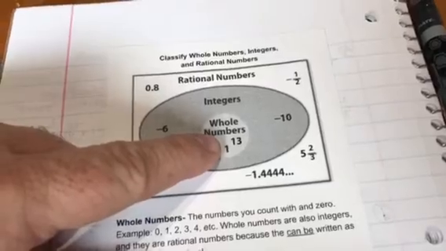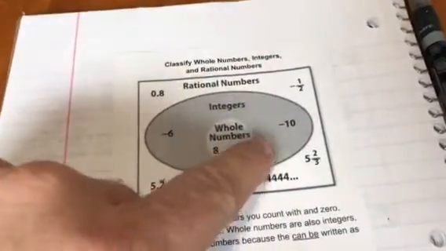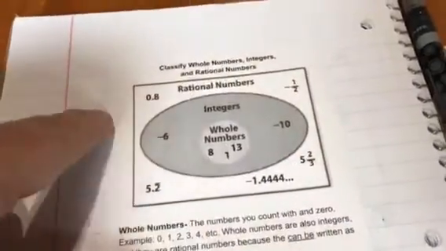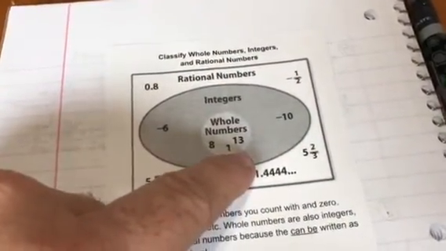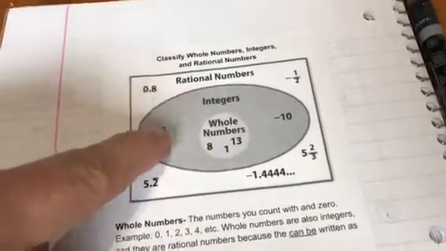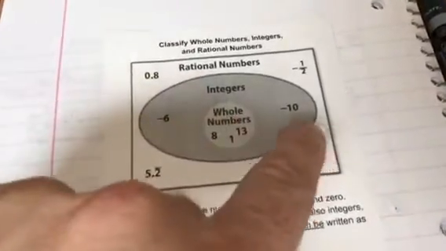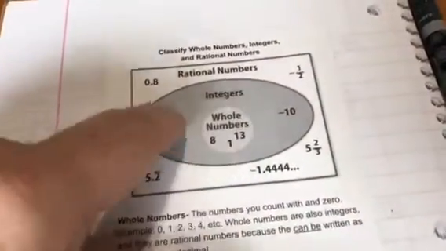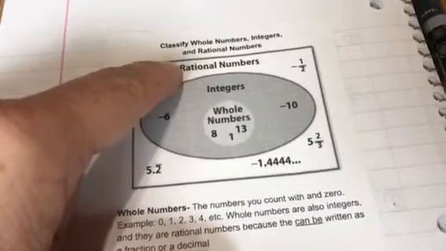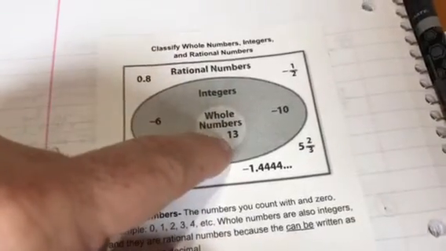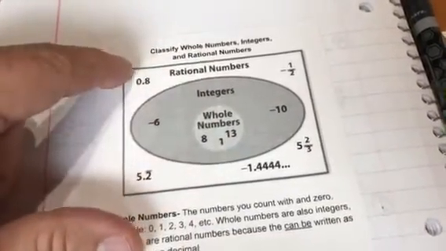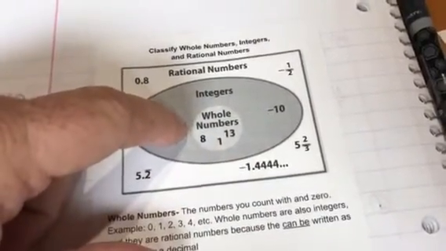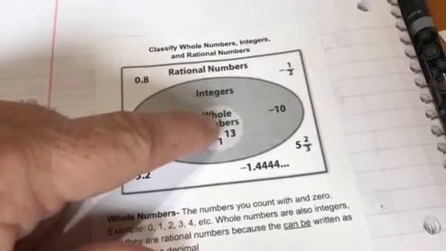This circle of whole numbers is also inside the circle of integers because they are also integers. And it's also inside this rectangle of rational numbers because the whole numbers are also rational numbers. Integers are also inside the group of rational numbers, so they're rational, but integers are not whole numbers. And then rational numbers are just rational numbers. They are not inside the integers category and they are not inside the whole numbers category.